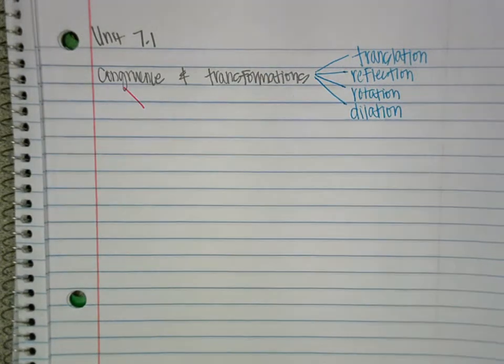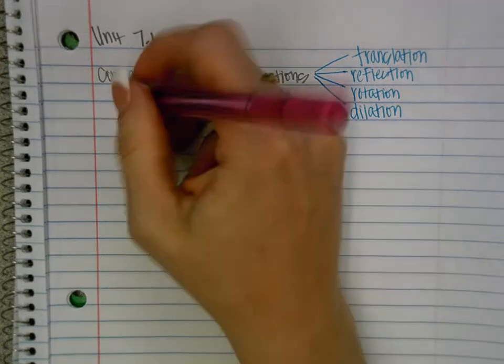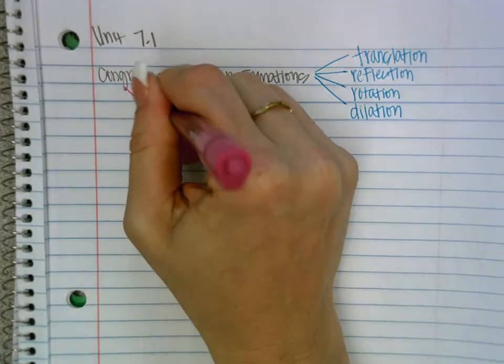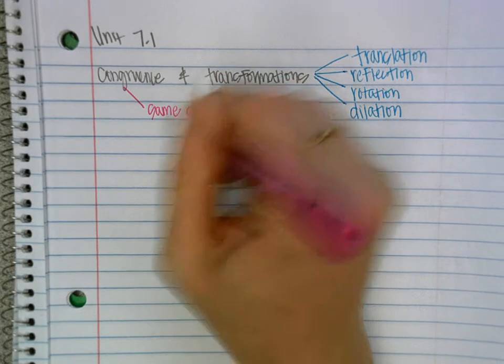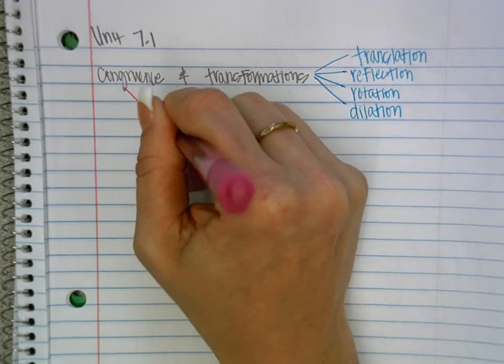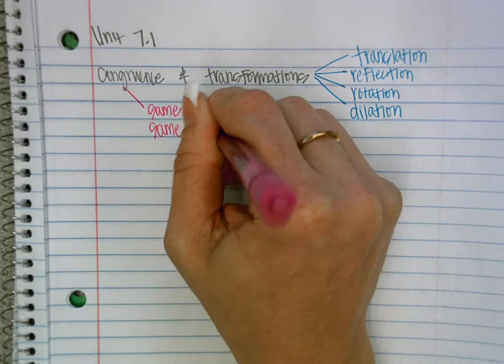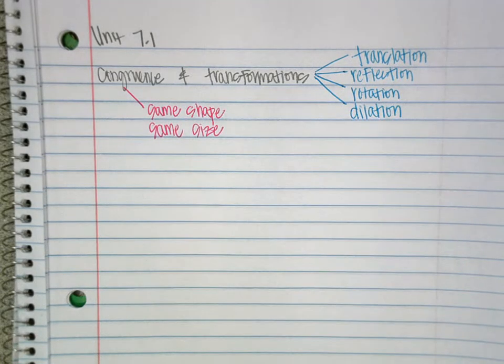Congruence means equal, but equal what? Congruence means it's the same what? Same shape, and same size. Okay, so same shape and same size.